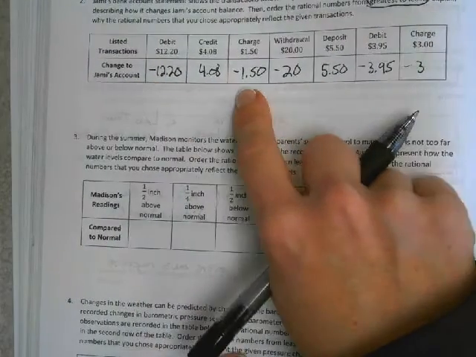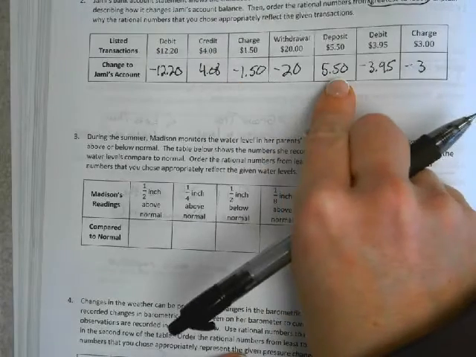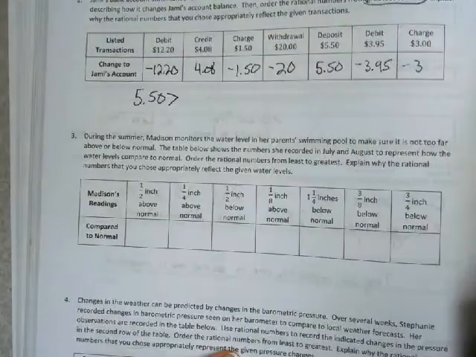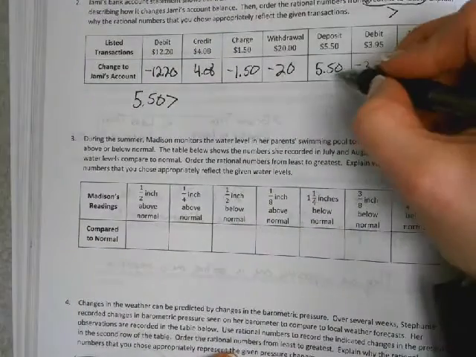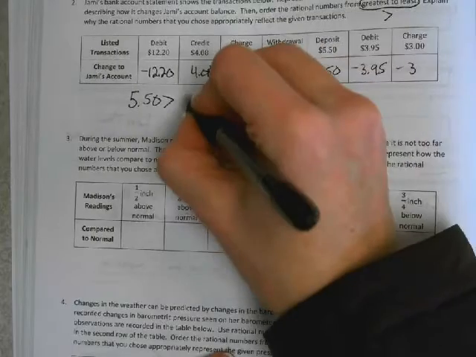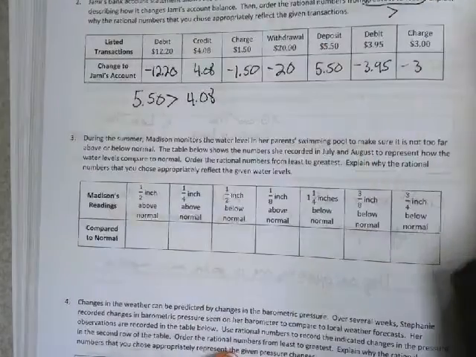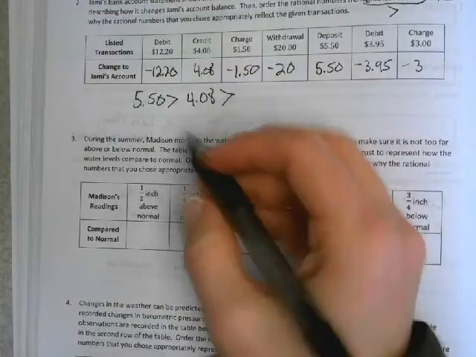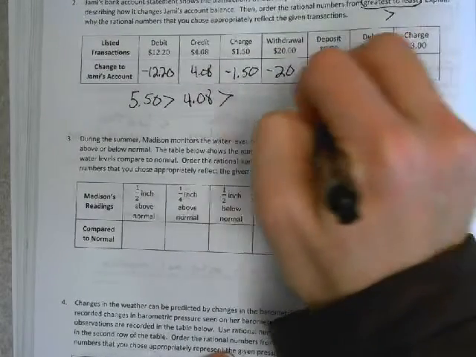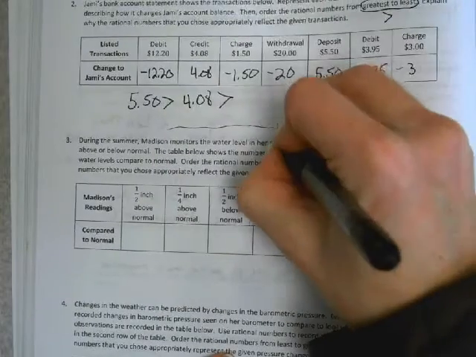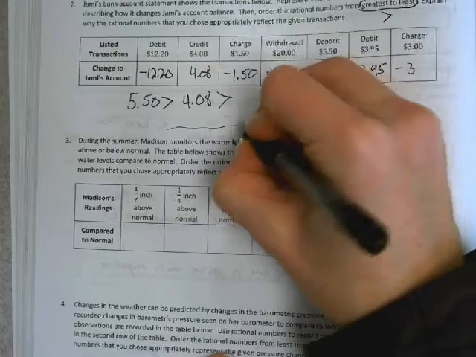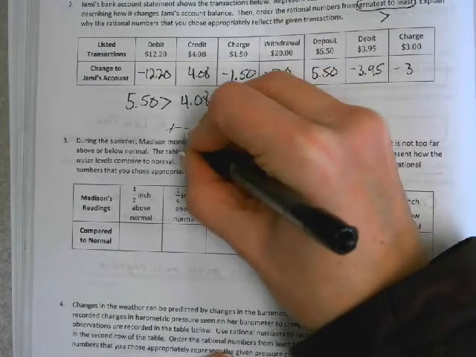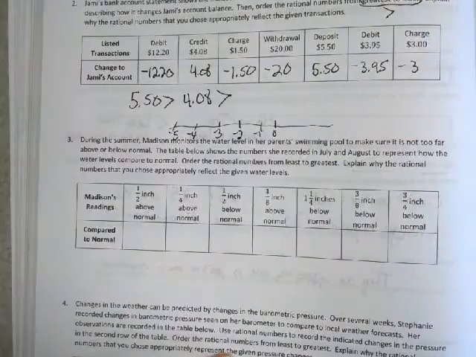First, I look at my positive numbers. I just have a 4 and a 5, and the 5 would be greatest, and greater than, because it's greatest to least. And then I go to my next positive number, which is 4.08, is greater than, so now I have to go into my negatives. On the number line, since we're going right to left, we're looking at which number would come closest to 0. 1, 2, 3, 4, 5. Negative 1, negative 2, negative 3, negative 4, negative 5. Let's use that as a starting point.